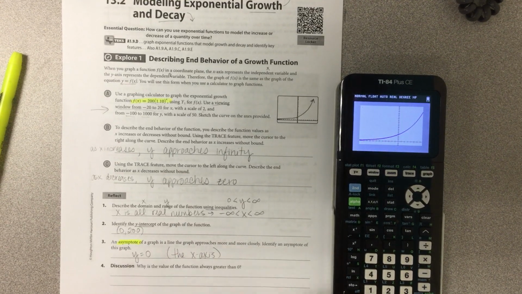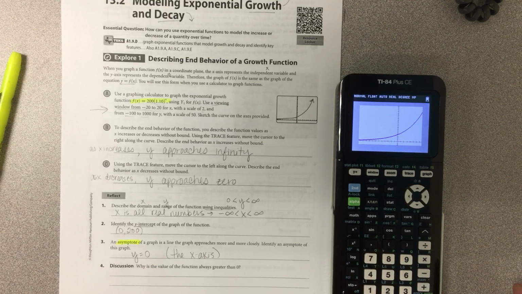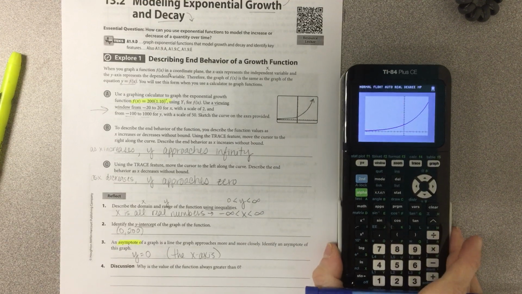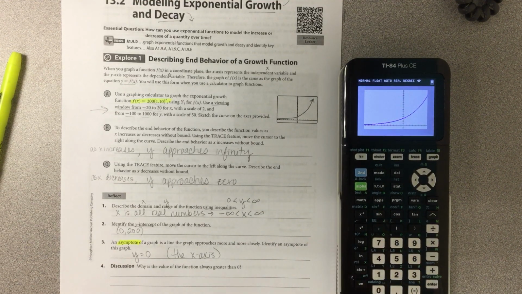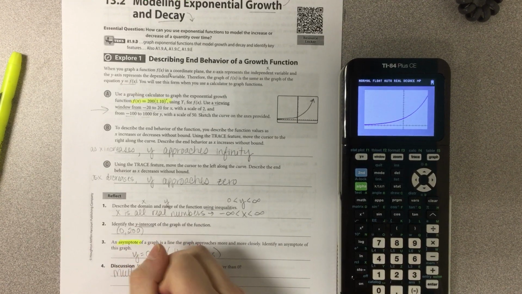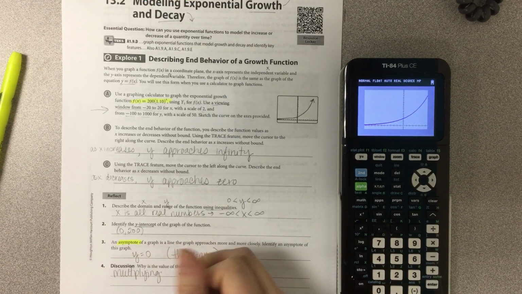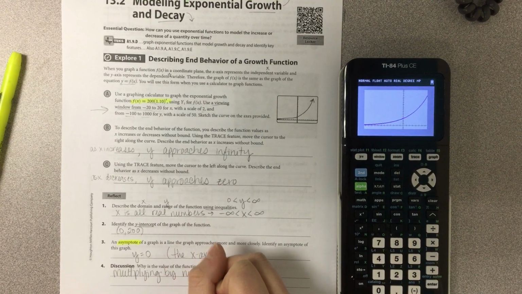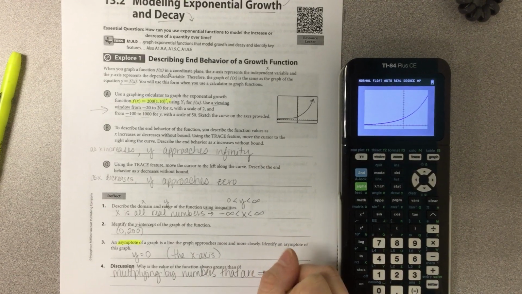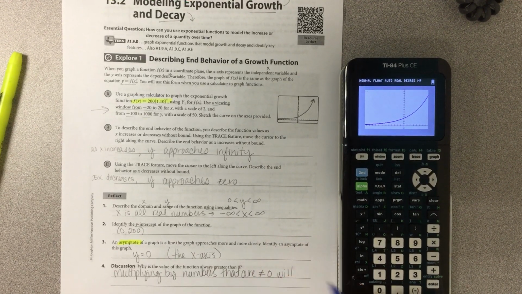You're going to see the asymptote y equals 0 repeated a lot. It occurs in a lot of exponential functions. So when in doubt, assume the asymptote is the x-axis, y equals 0. Next, why is the value of the function always greater than 0? Well, when you're multiplying by numbers that are not 0, you're never going to get a product of 0. So that's why we can get really, really close to 0, but never actually end up with 0. Multiplying by numbers that are not 0 will never have a product of 0.